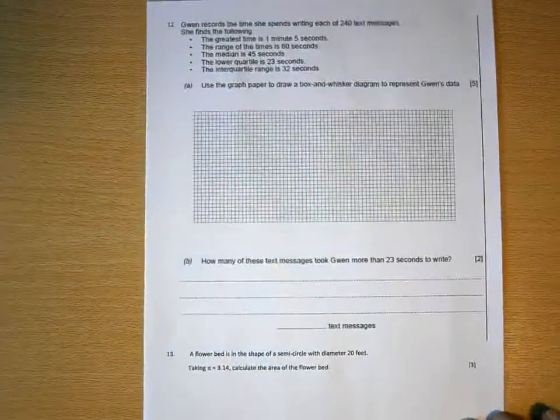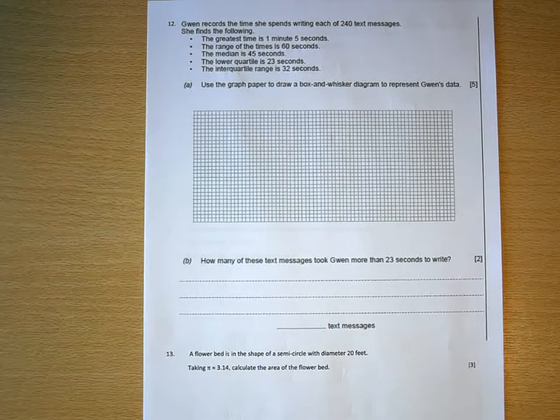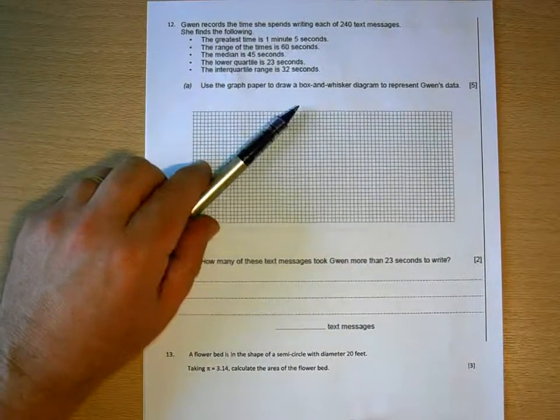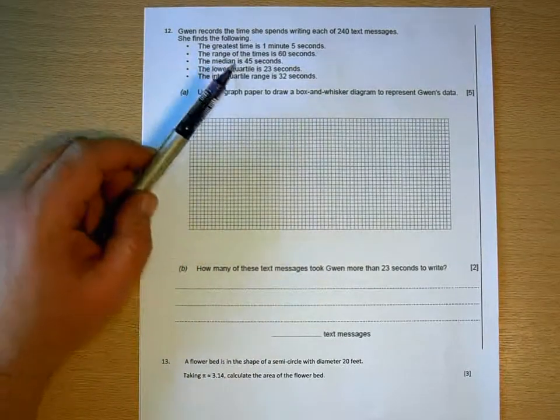Question 12. Gwen recorded the time she spent writing each of 240 text messages. She finds the following. The greatest time is 1 minute 5 seconds. The range is 60. The median is 45. The lower quartile is 23. And the interquartile range is 32. Use the graph paper to draw a box and whisker diagram to represent Gwen's data.